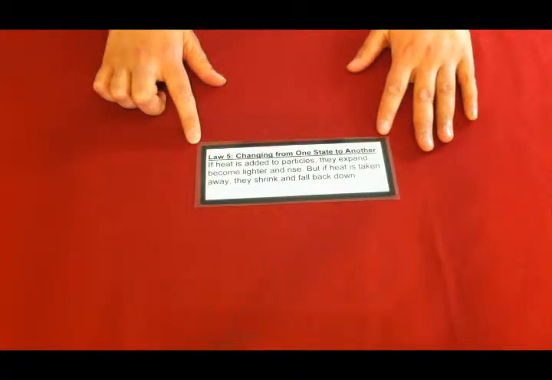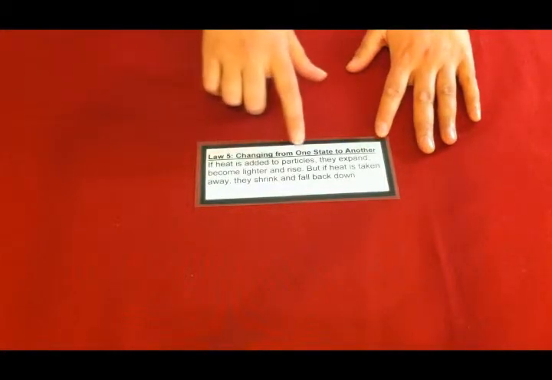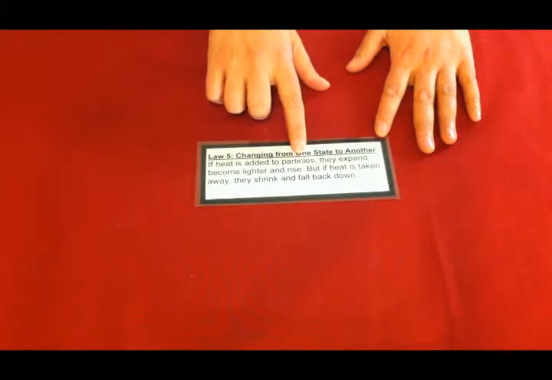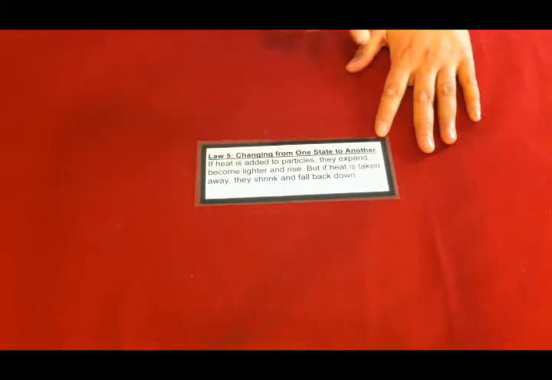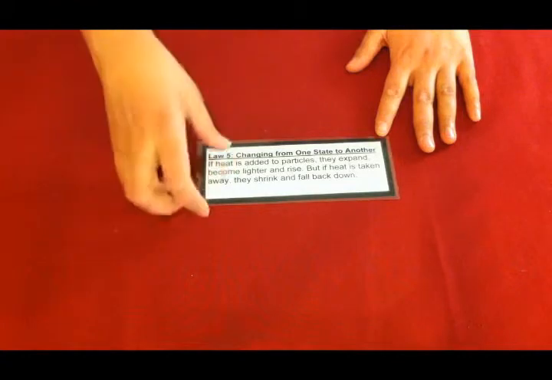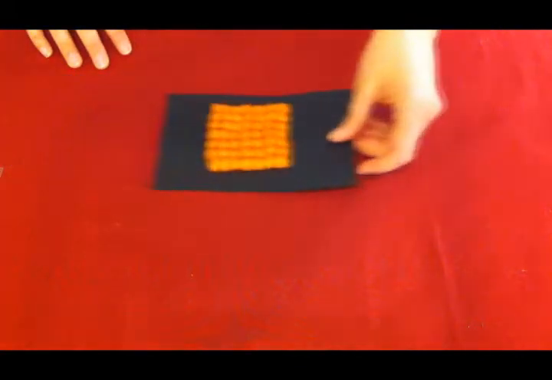But now let's take a look, because this law talks about the particles. So now it's time to think about what happened to that ice as you were adding heat. Let's take our imagination and zoom in on that ice.